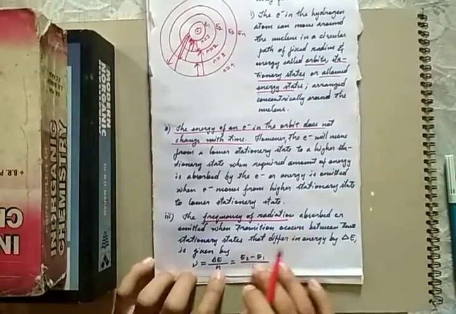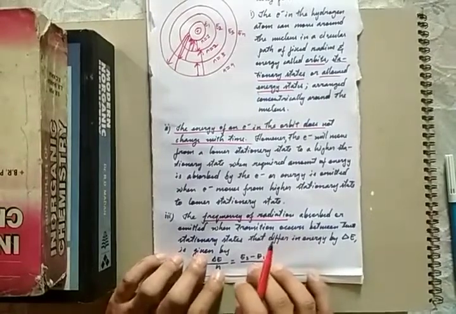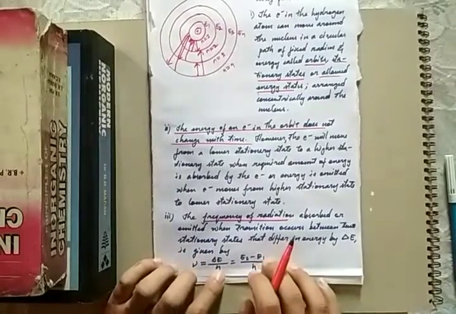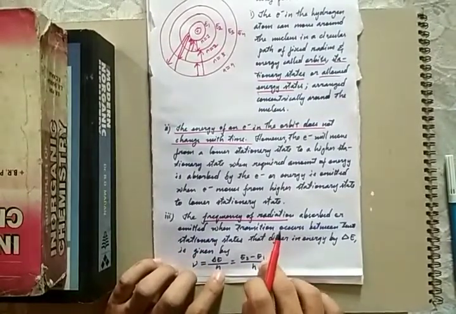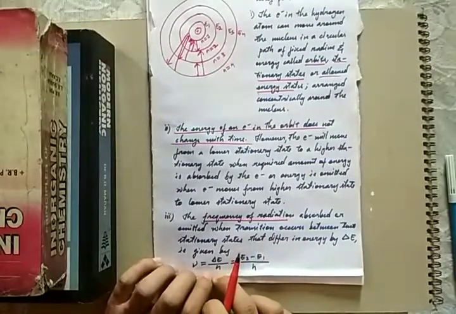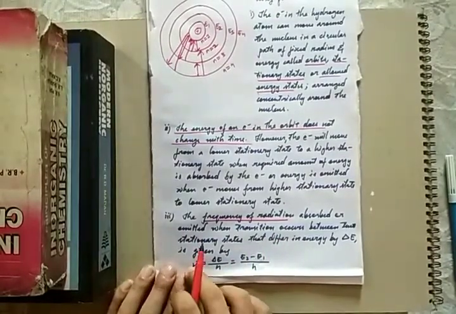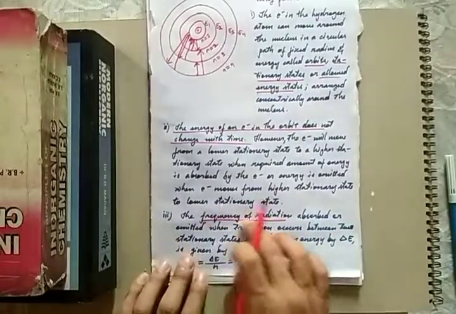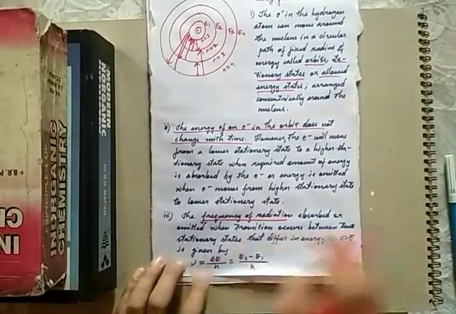Here E1 is the energy of the lower state, E2 is the energy of the higher state, h is Planck's constant, and nu is the frequency.